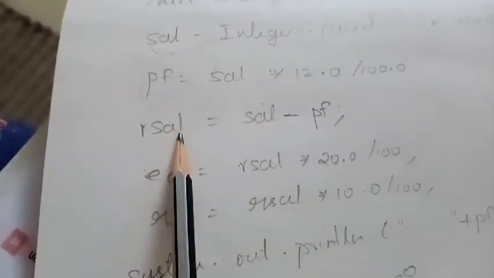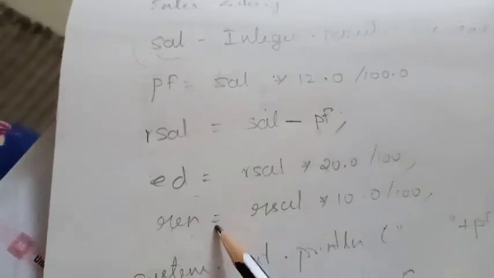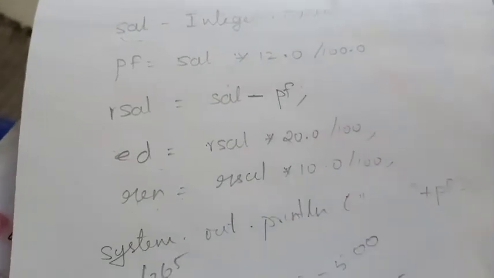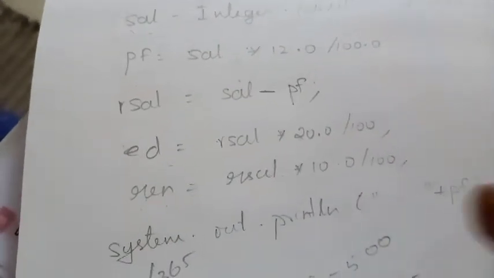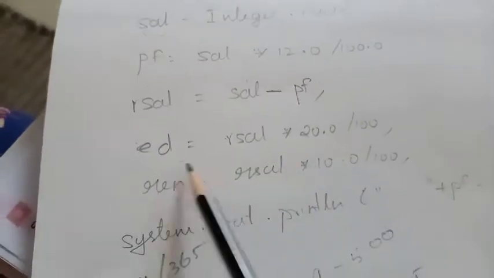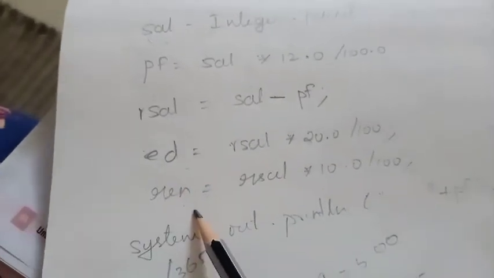And next, from the remaining salary, that is, once the PF is calculated and taken by the company itself, the person is going to use 20% for education and 10% for rent.